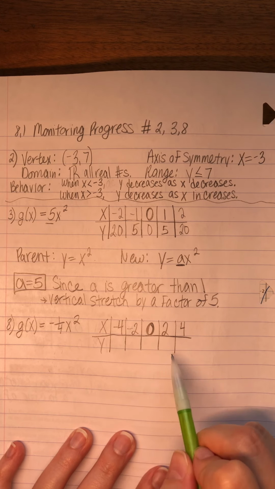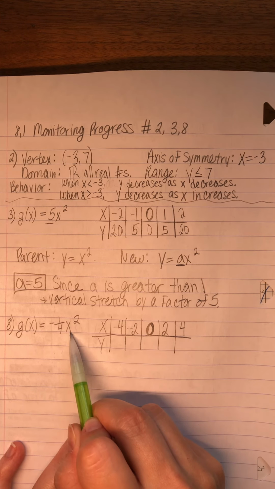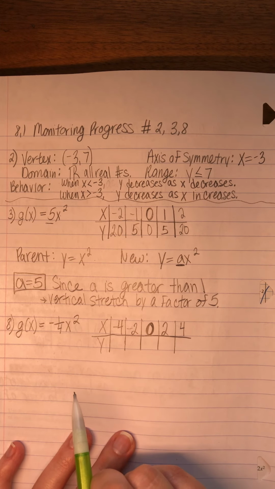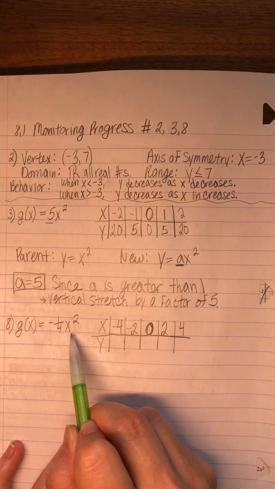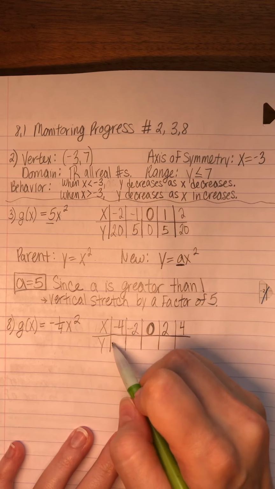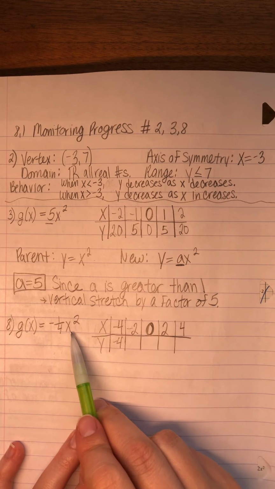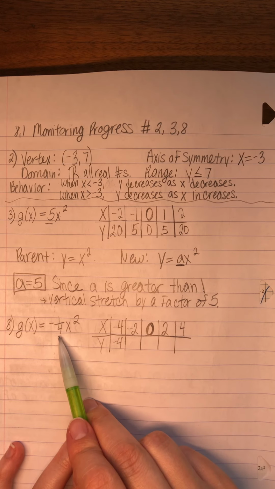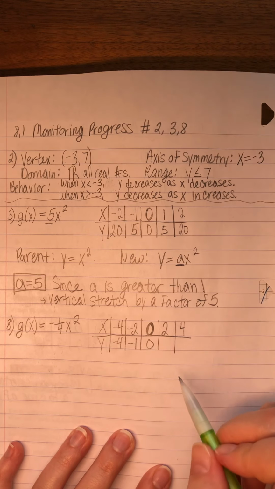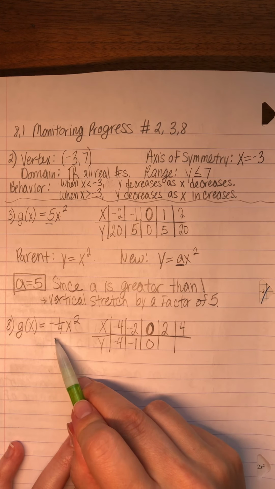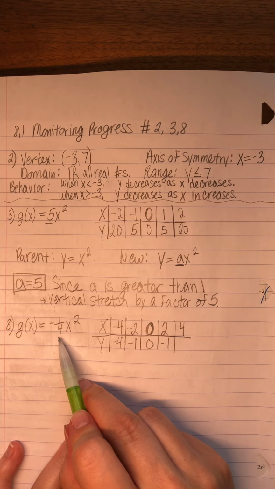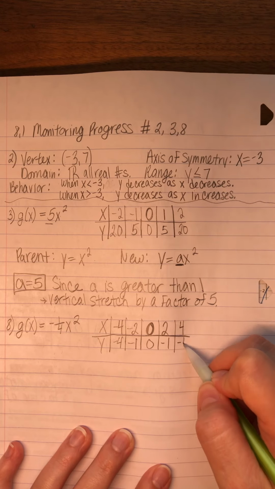Let's find these y values by taking the x's and plugging them into our equation, or you can use your graphing calculator. Let's do it by hand first, and then we can check in the calculator. So -4 squared, that's +16, times -1/4, that's -4. -2 squared, that's +4, times -1/4, that's -1. 0 squared is 0, times -1/4 is 0. 2 squared is 4, times -1/4 is -1. And then 4 squared is 16, times -1/4 is -4.